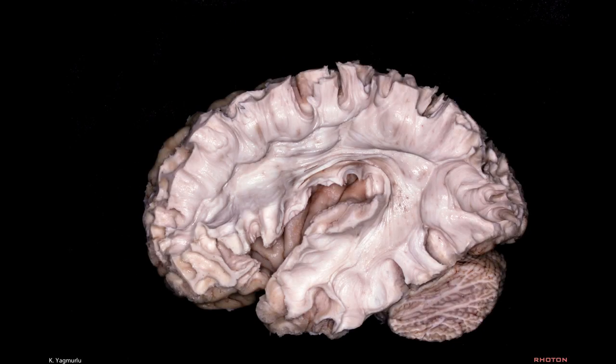Let's start with the association fibers, which have short and long types. The short fibers, also called U fibers, are located superficially, just underlying the cortical gray matter, and the long fibers are located at a deeper position.